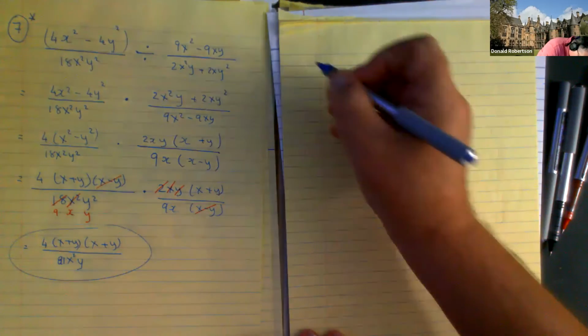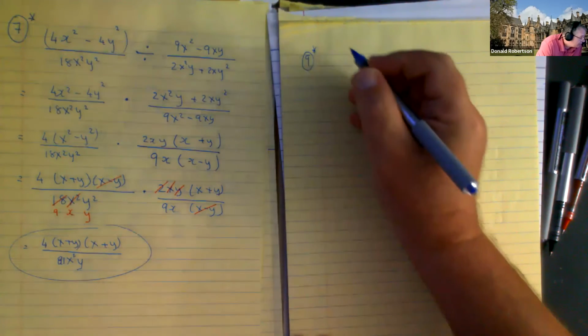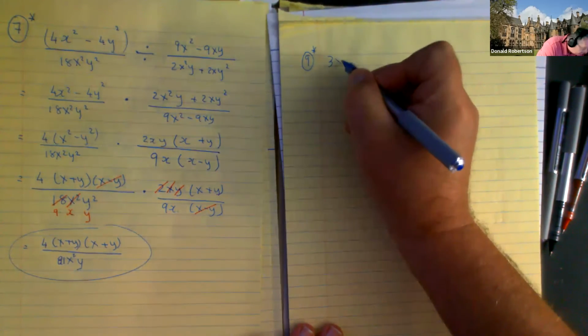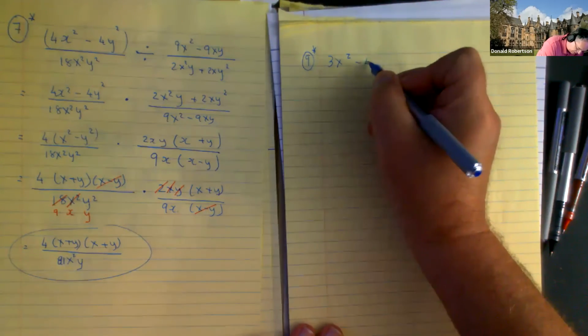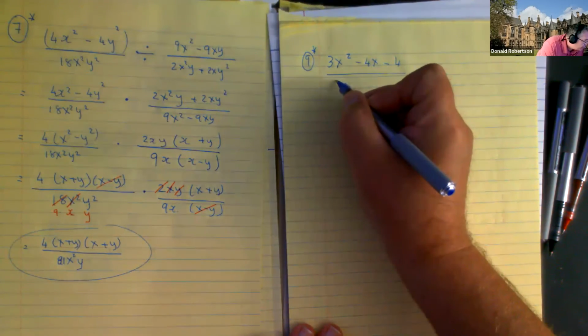Let's move on and look at a version of question 9. So it's full of quadratics. So you get a lot of practice at quadratics in these questions.